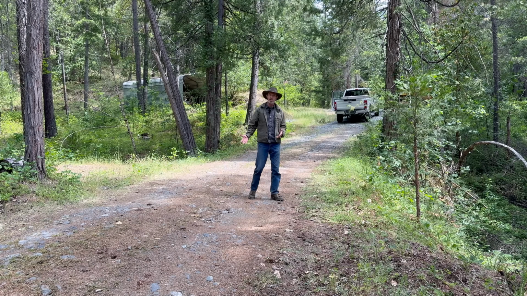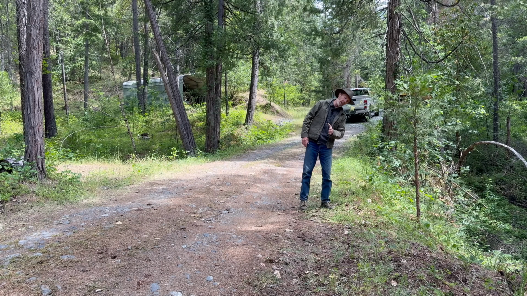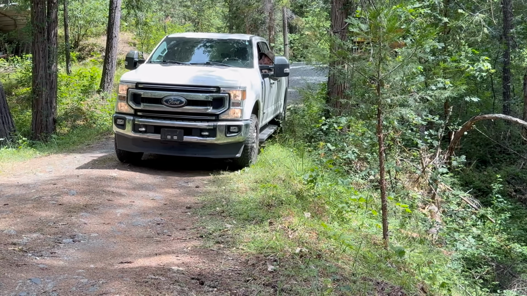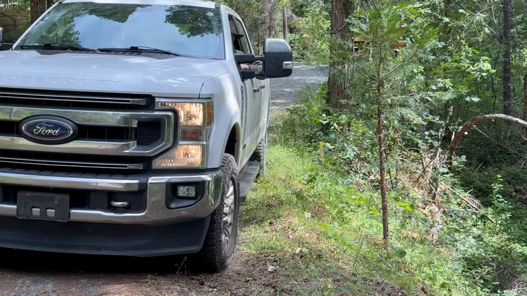Or whichever direction you're going, just keep your driver's side on the edge. You can always put your head out the window, see where your tires are. Just watch your head, make sure you don't smash it on any branches or other obstacles.